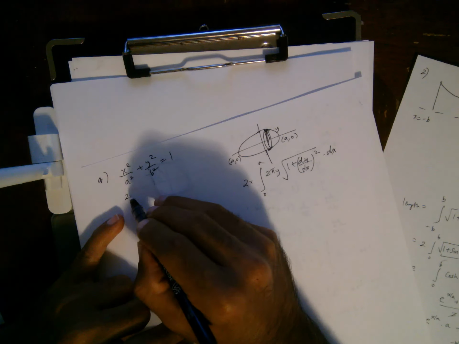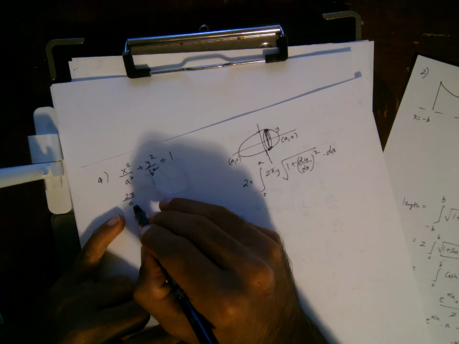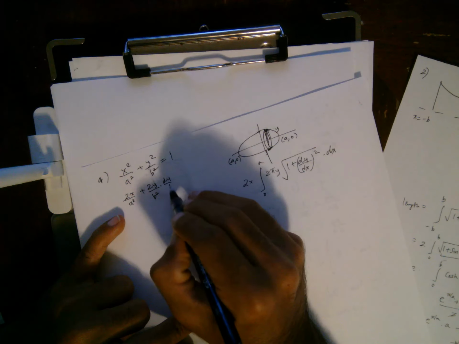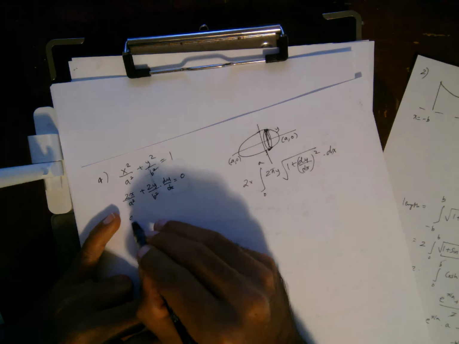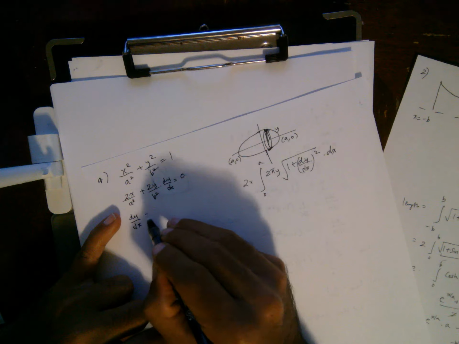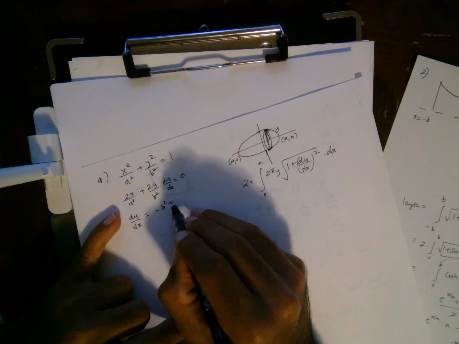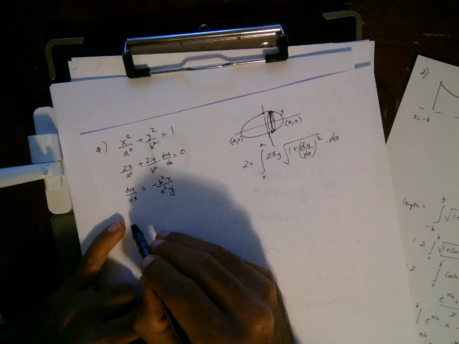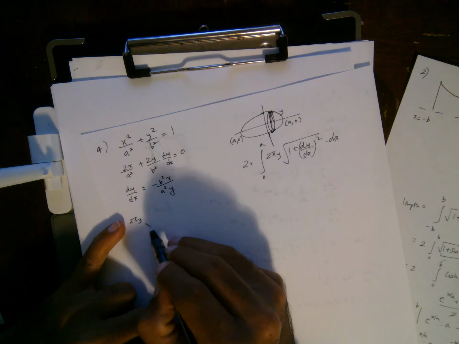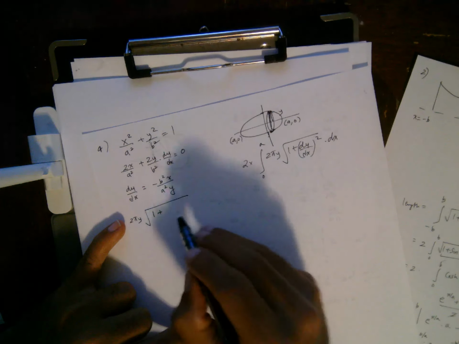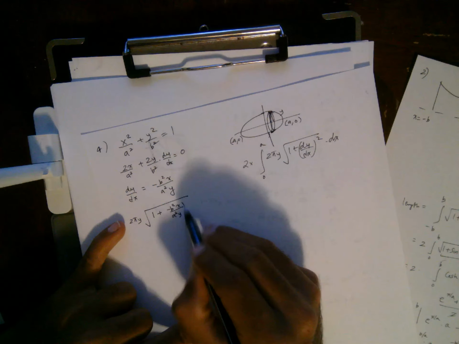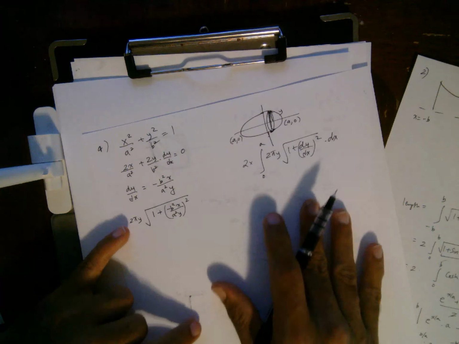If you take the derivative, this is 2x over a squared plus 2y over b squared dy over dx equals 0. So that dy over dx is negative b squared x over a squared y. So 2 pi y times the square root of 1 plus (negative b squared x over a squared y) squared.